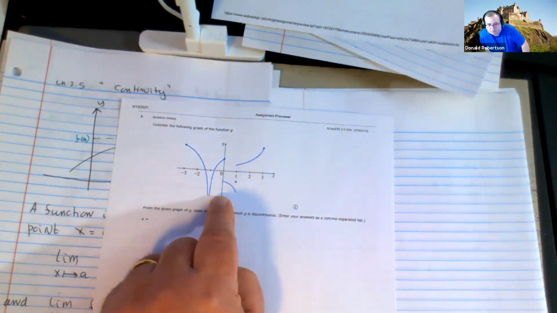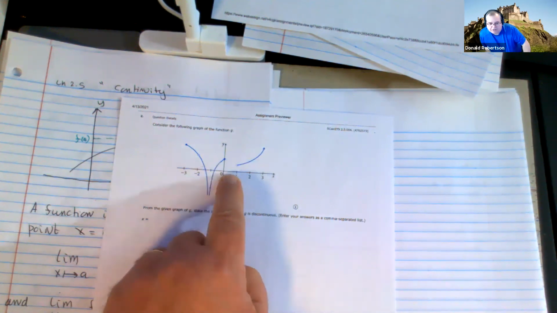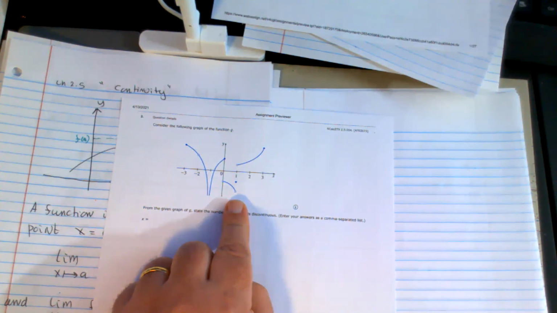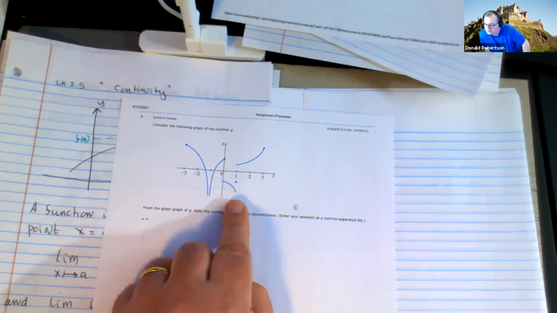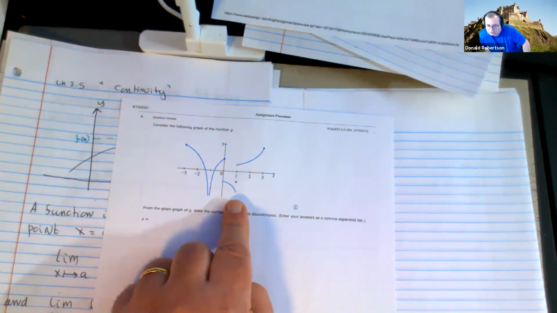Okay, what about x equals 0? Left or right? Left. Agreed. There's the dot. Last one, at x equals 1. Left, right, or neither? Neither. Agreed. What's the problem? Why has it got neither? You're correct, it is the right answer. But how did you decide? The value doesn't live on the line.